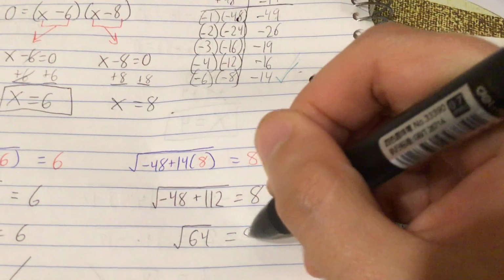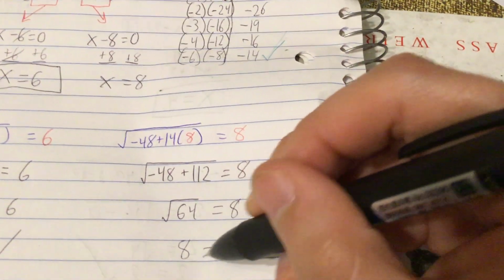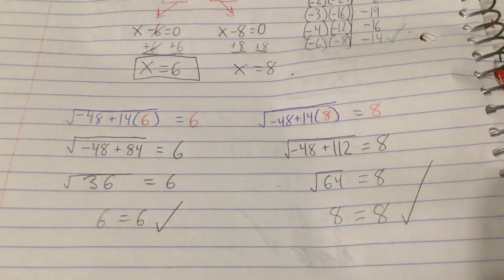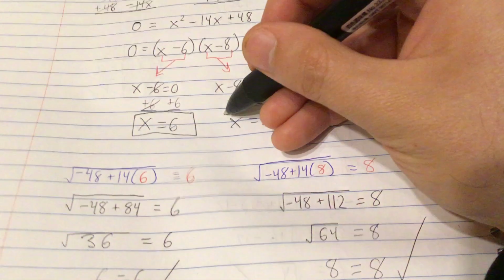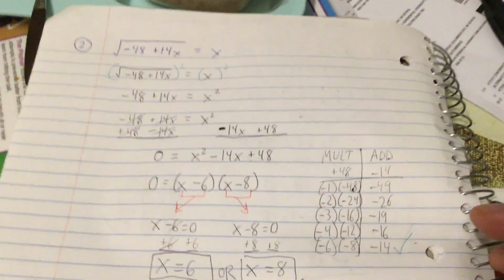The square root of 64 is equal to 8. Is that a true statement? Yeah, since we're counting the positive square root, that works. So therefore, x equals 6 or x equals 8 are both valid.